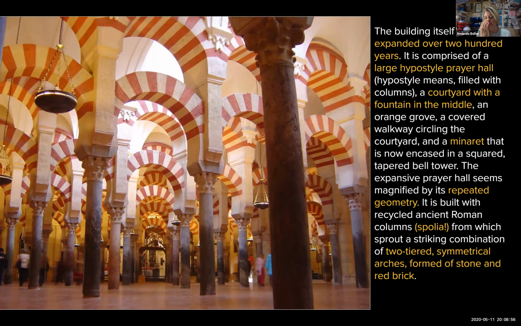So you have this kind of cultural influence coming from both North Africa and West Asia. And then the interior of this mosque is spolia from ancient Rome. So the Christians are not the only people that use spolia. The striped, red and white striped double arch hypostyle hall, and so it's this dizzying, almost overwhelming space.